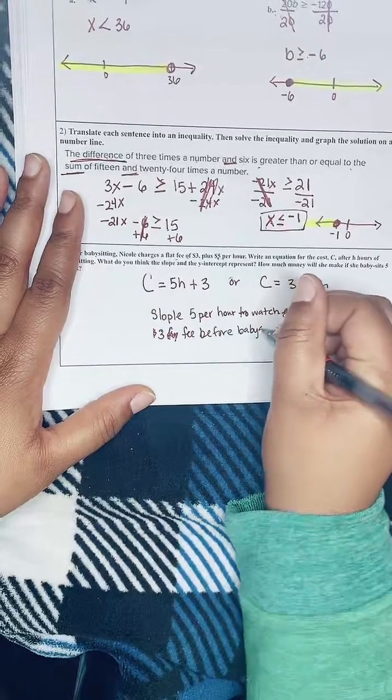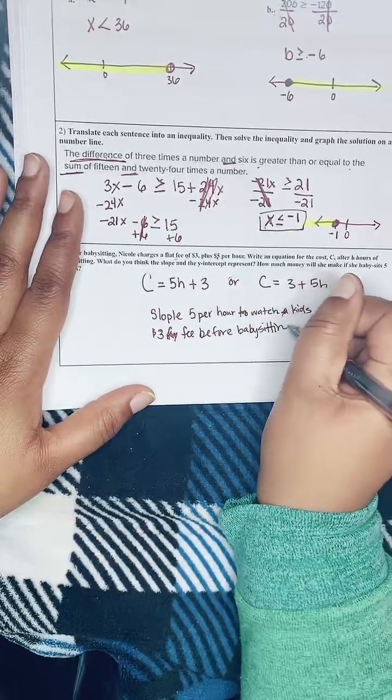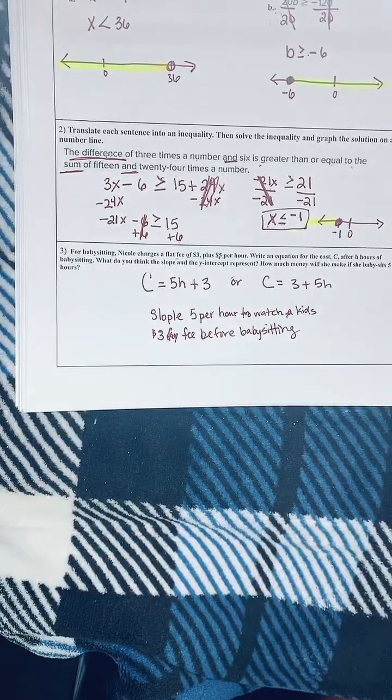Let's make this into real world. If you have a house plumbing problem, they'll charge you for just coming out to look at what the problem is, and then they tack on how much per hour for the work. Hopefully that makes a little bit of sense of what I'm trying to say.